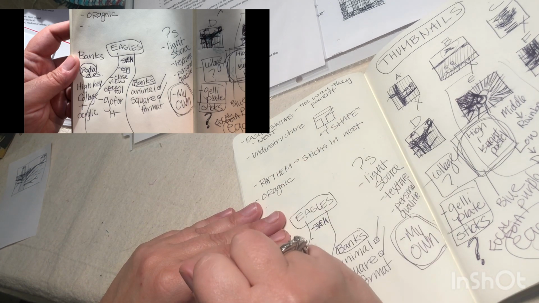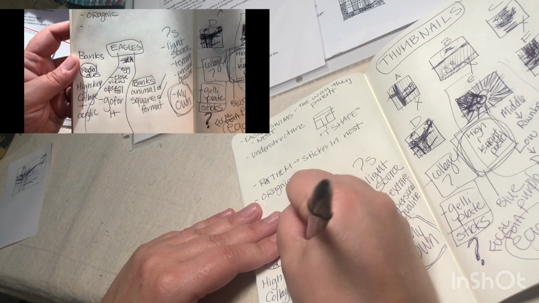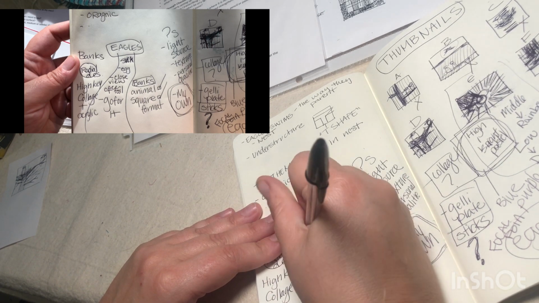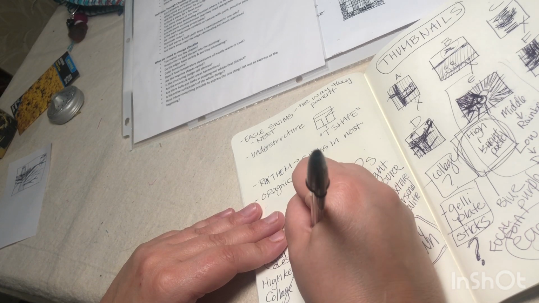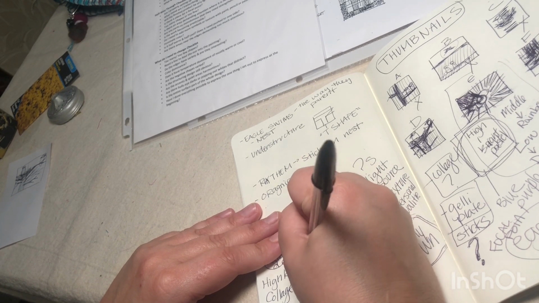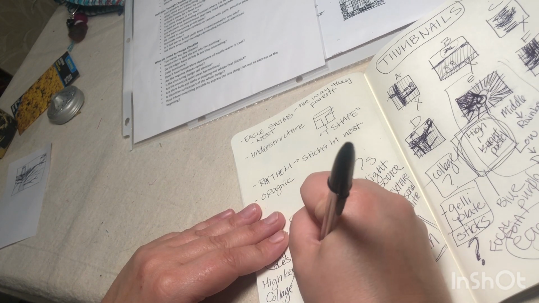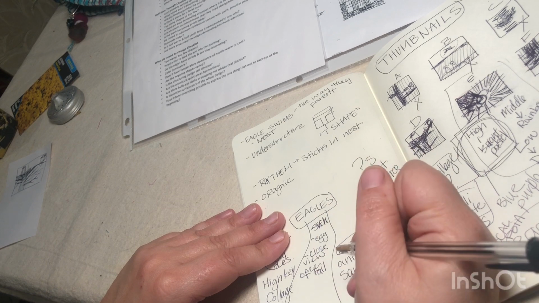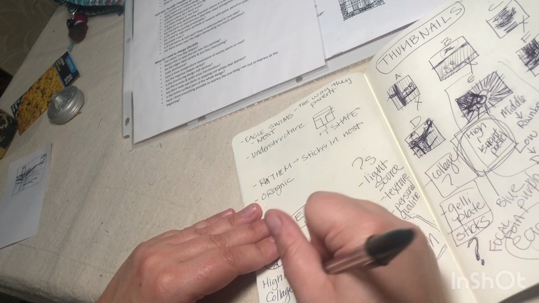I need to figure out egg texture. I need to figure out what a close-up view of a tail looks like. Do a little research. And then I need to go for it.